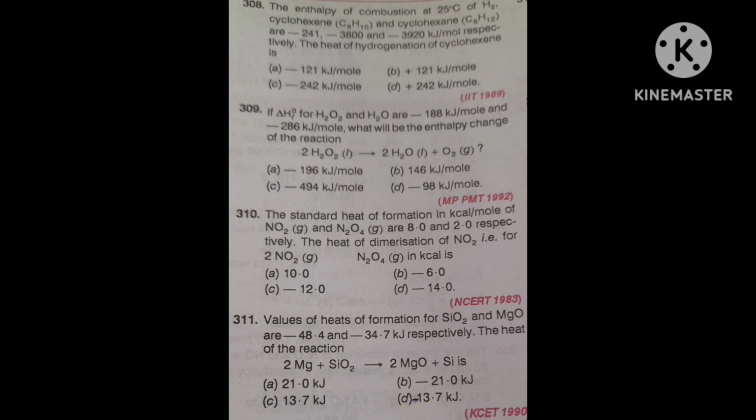Again I am repeating the question. The enthalpy of combustion at 25 degrees centigrade of H2, cyclohexene and cyclohexane are minus 241, minus 3800 and minus 3920 kilojoule per mole respectively.